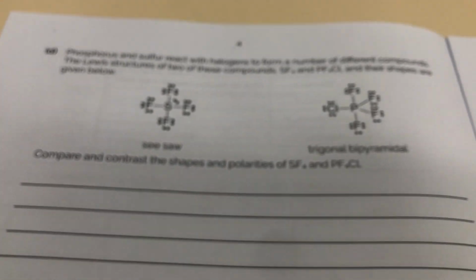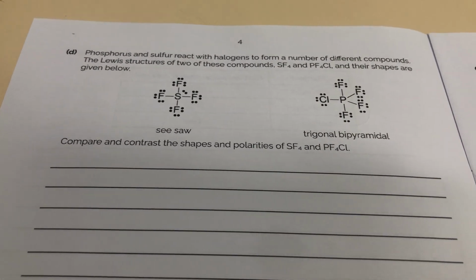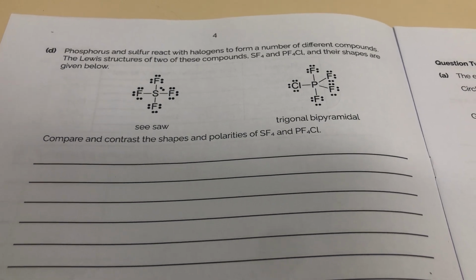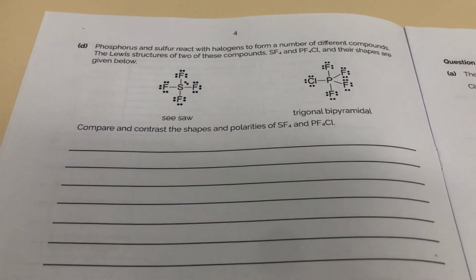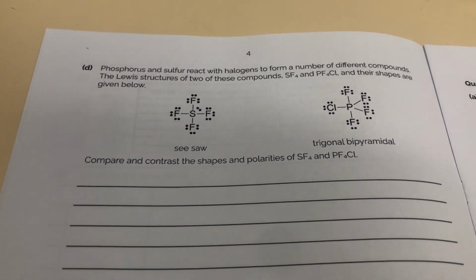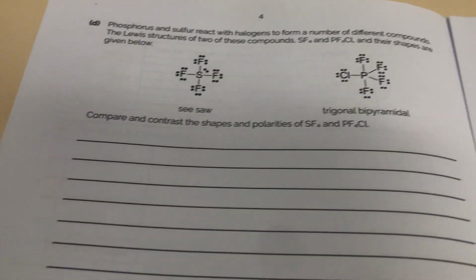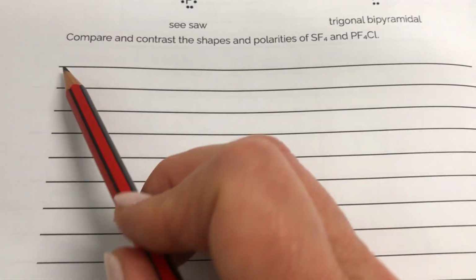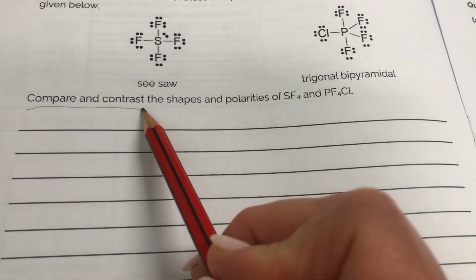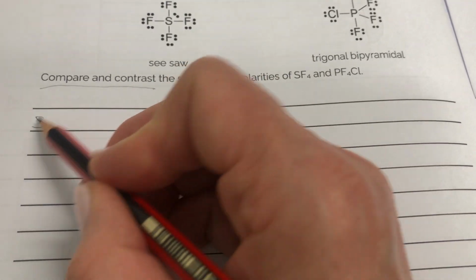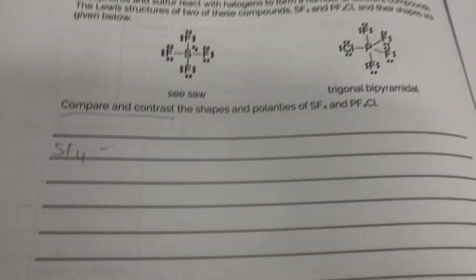Okay, so this one here is our polarity question. If you get this, you should nail it, because it really is the same idea as level 2. So we've got to compare and contrast. A few of us forgot to do that. So what I would do is I would start with SF4 and I would explain its shape.